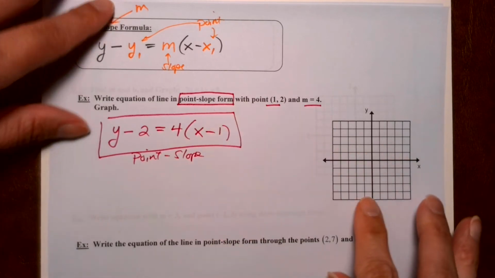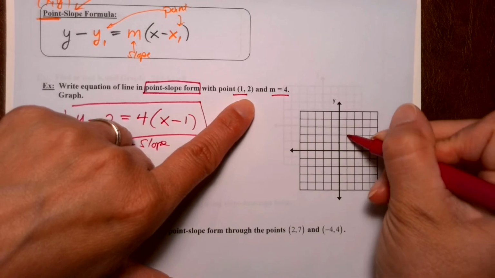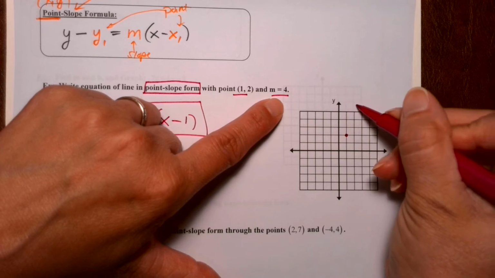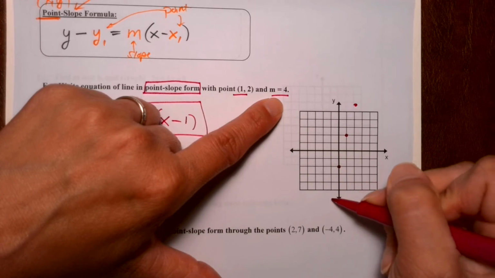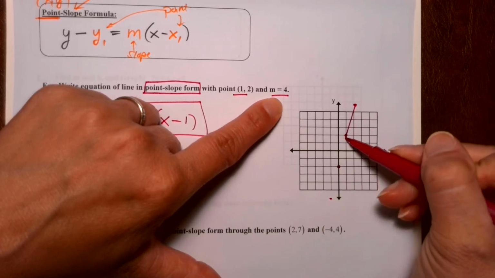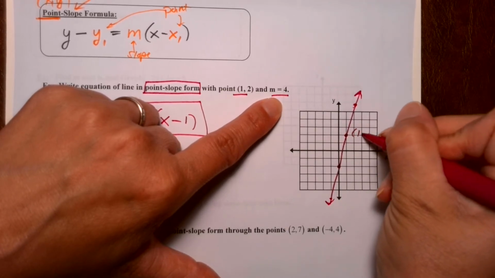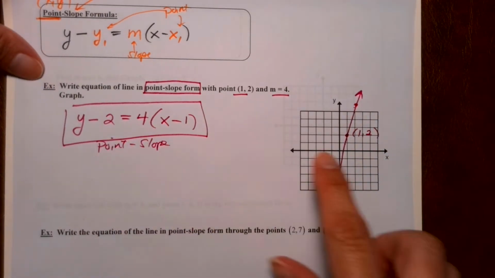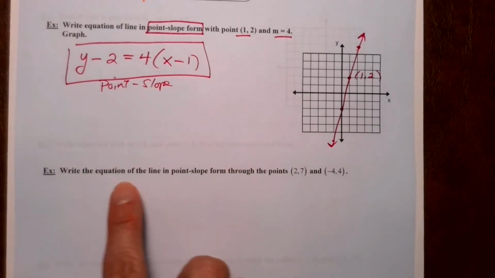Point slope form. Now if you go to graph something like this, it's a little different. The point, 1 to the right, 2 up is right there. And then the slope, if we go up 4 over 1, 1, 2, 3, 4 over 1. So here's the line that they're talking about, with a slope of 4 going through the point (1, 2). Most people are used to seeing this in y equals mx plus b form with the y-intercept, but there's also this other version.